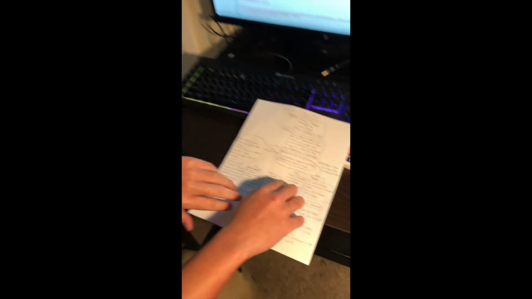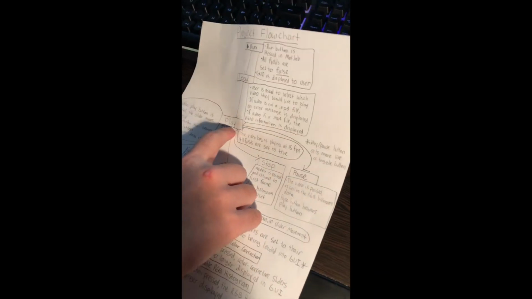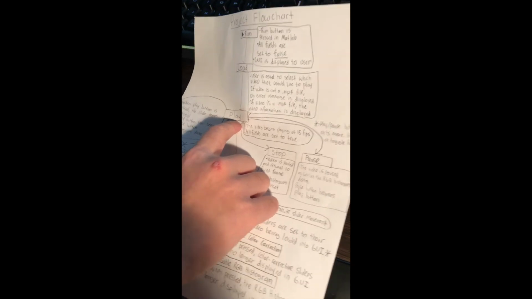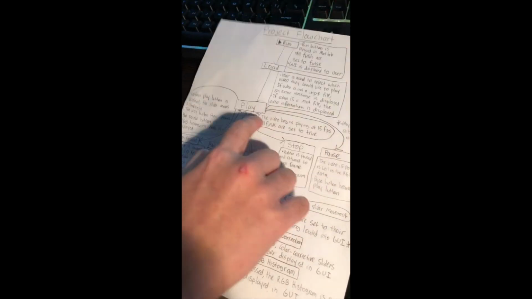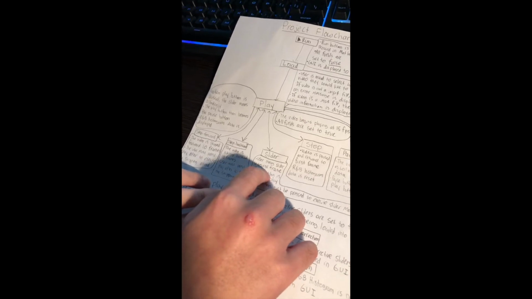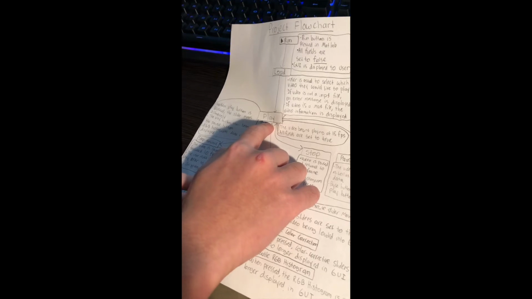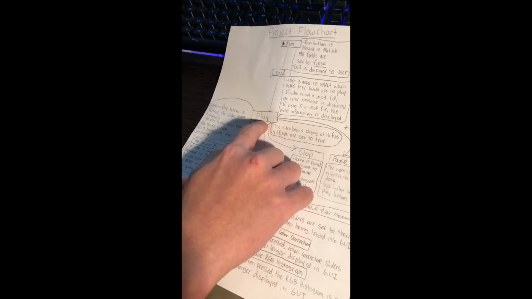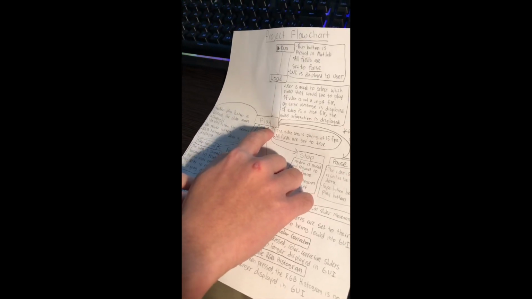So the stop functionality links back to the play button, and it starts at the beginning of the movie. And for the slider, it pauses the video and links back to the play button after moving the slider to wherever you want in the video, and the play button starts the video again.